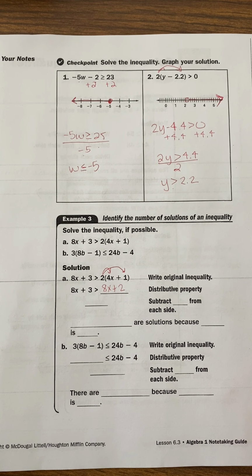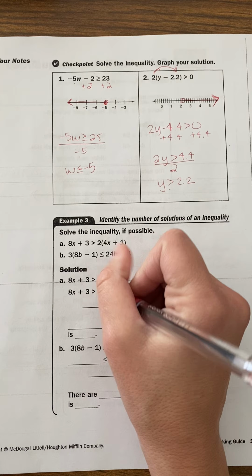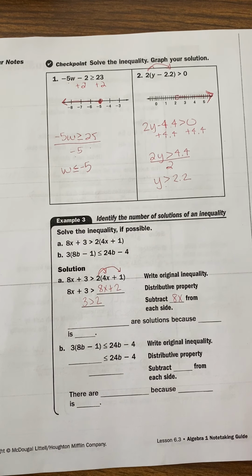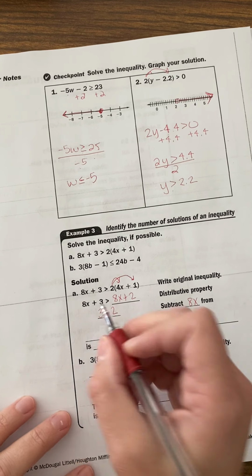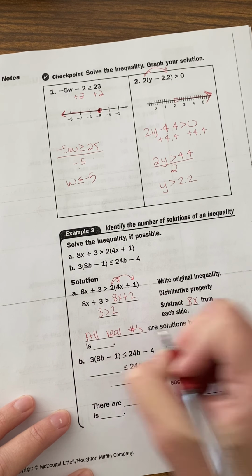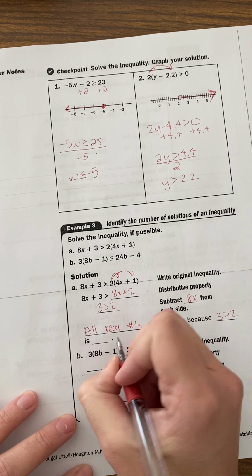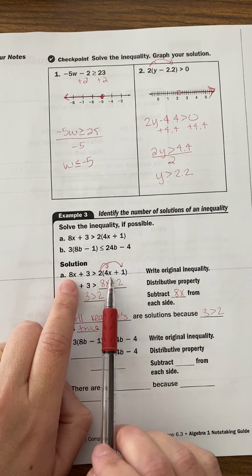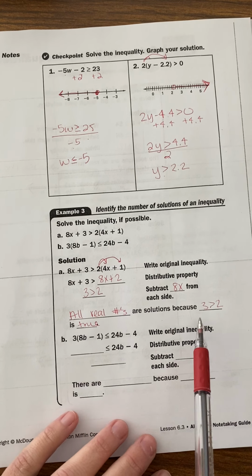Now I want to subtract 8x from both sides. And when I do that, I end up with 3 is greater than 2. Because 3 is greater than 2, it's a true statement, so all real numbers are solutions. No matter what number I put in for x, it will always be true because we solved for x.